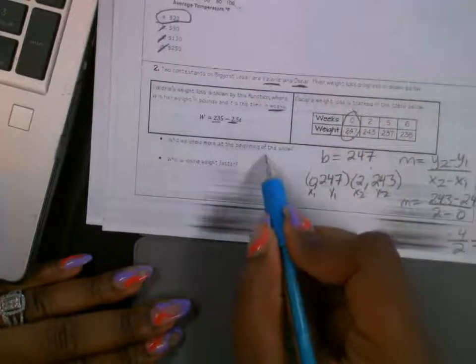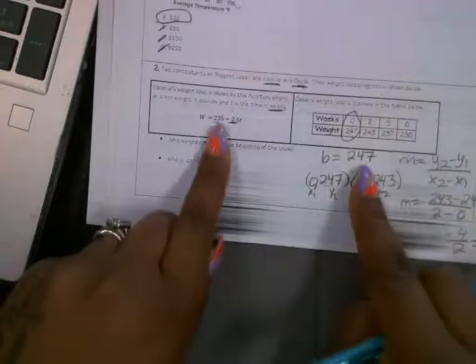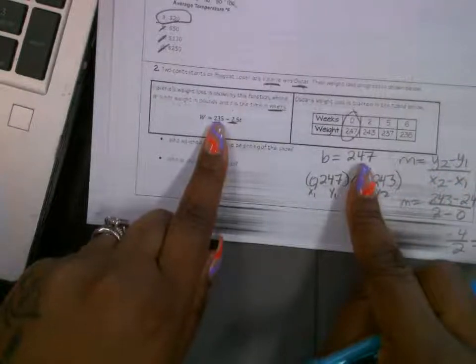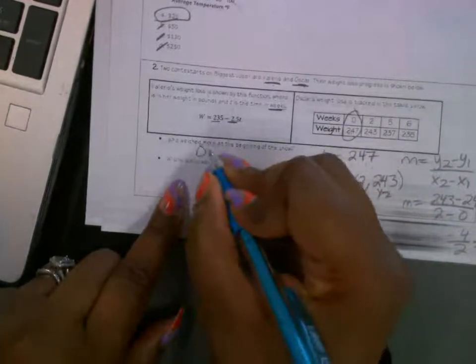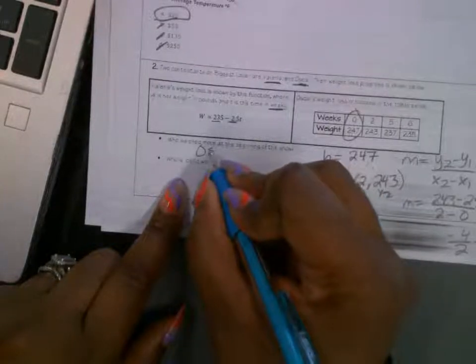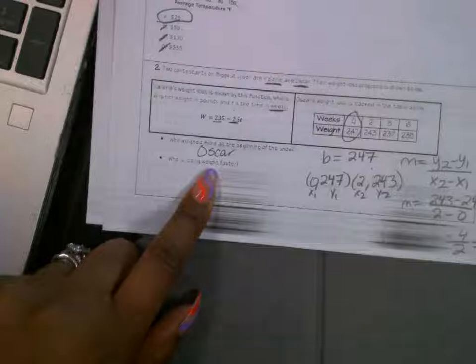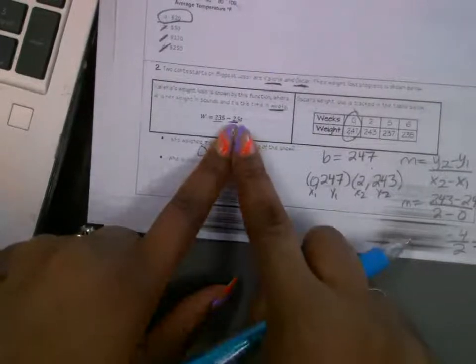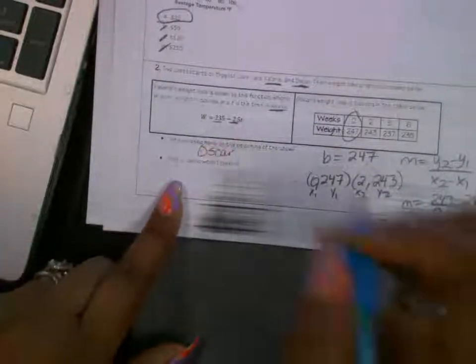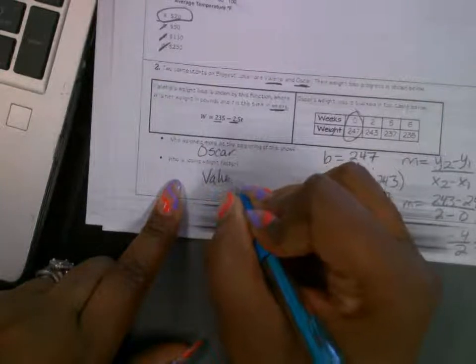Okay, who weighed more at the beginning? Let's see here. Who weighs more? Oscar weighs more. You see that? Oscar. All right, who is losing weight faster? Look, this is 2.5 losing, and this is 2. So Valerie is losing more weight.